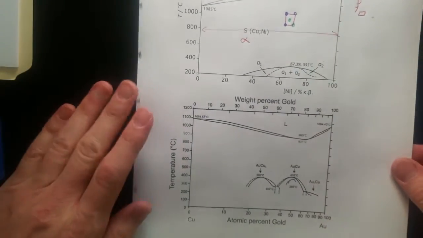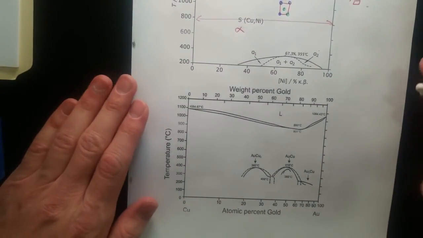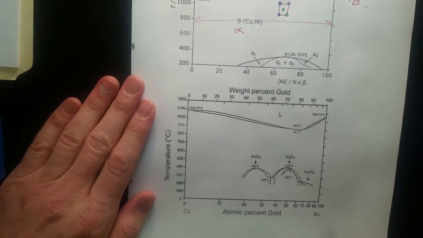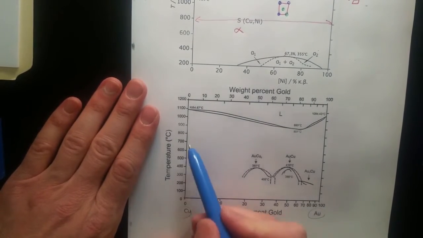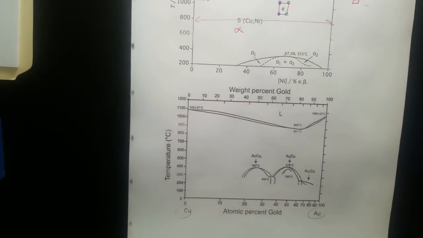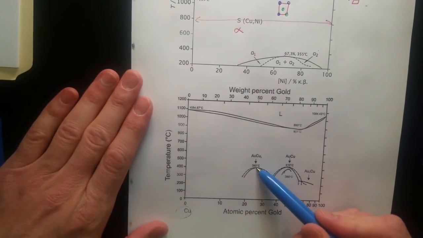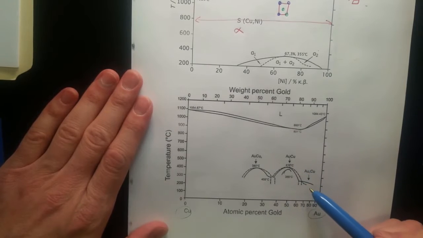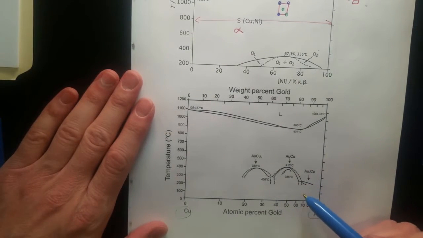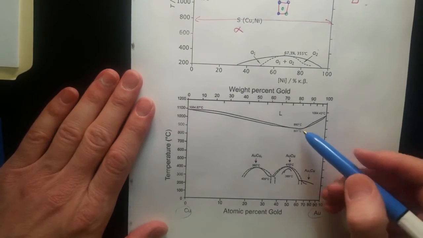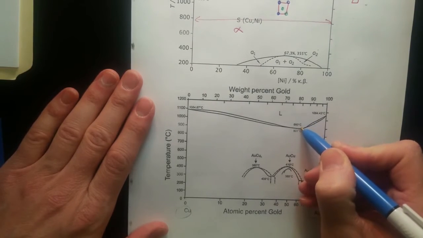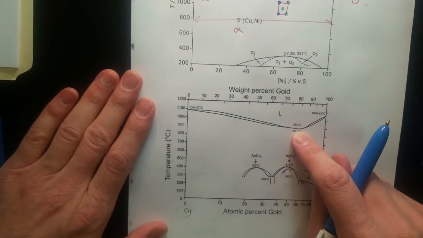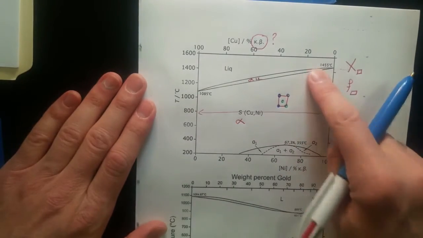This phase diagram below is similar; it's copper gold. Again, you have complete solubility, and now we have several different spinodal decompositions occurring here, and we have a congruent point, and that's something which is different from up here.